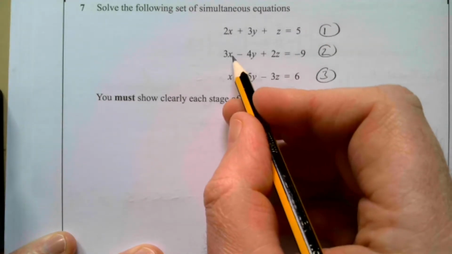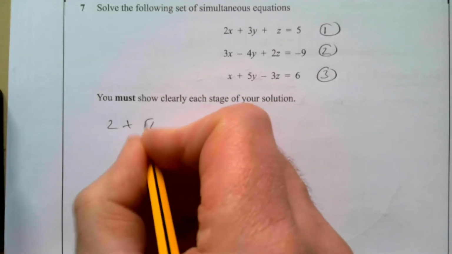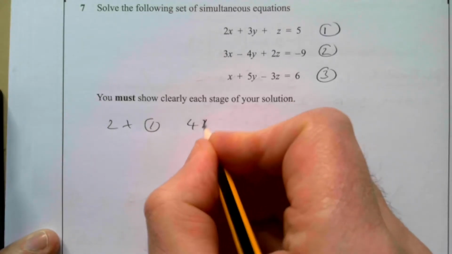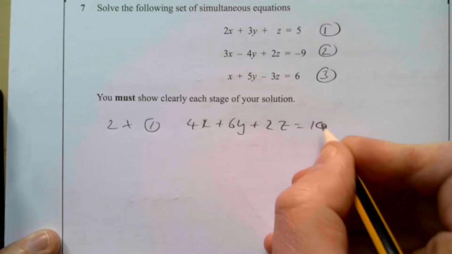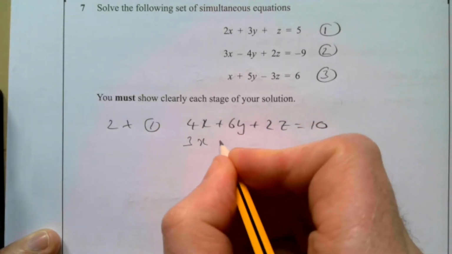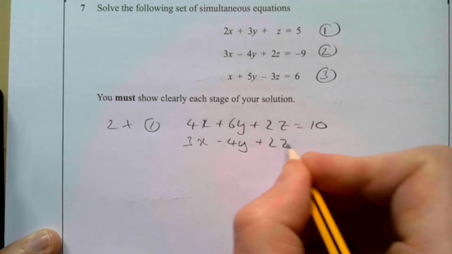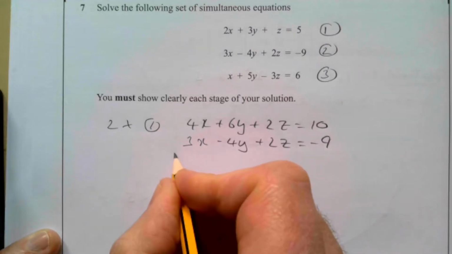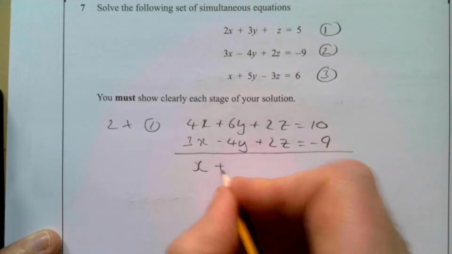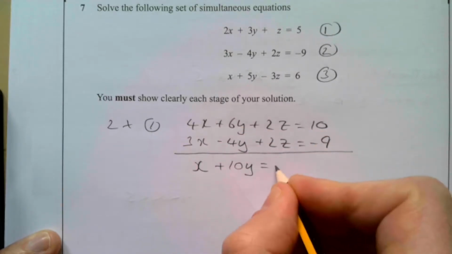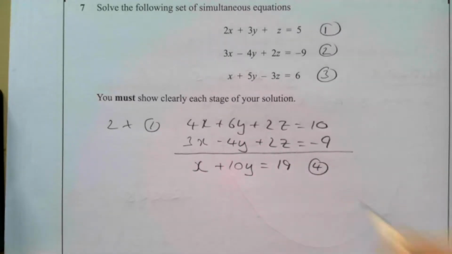So what am I going to do? I'm going to times this one by 2 and then subtract number 2. So 2 times number 1 gives me 4x plus 6y plus 2z equals 10. And then equation 2, 3x minus 4y plus 2z is minus 9, and I'm going to subtract those. That gives me x plus 10y equals 19, and I'm going to call that equation 4.